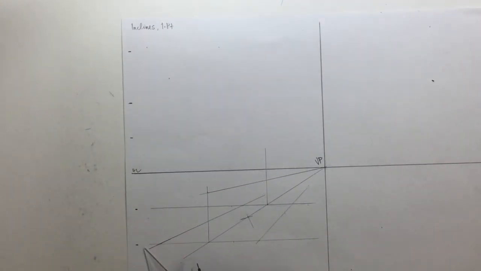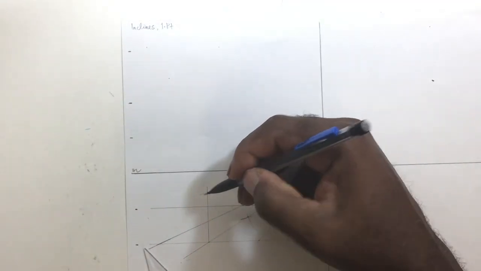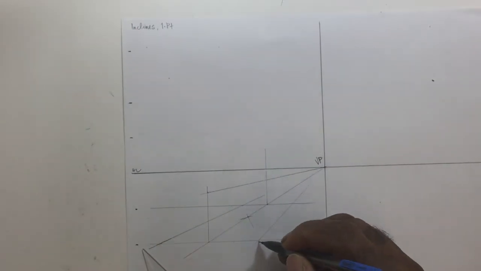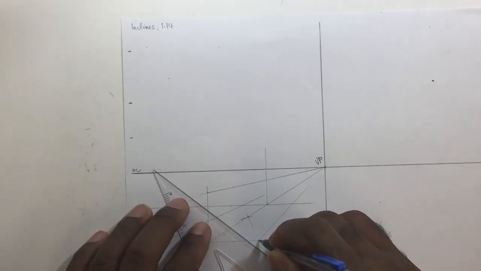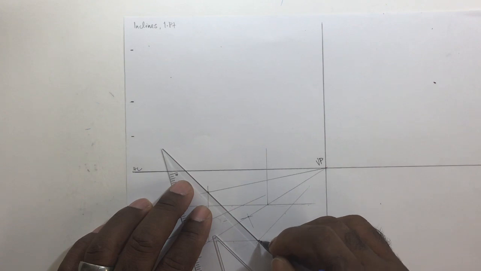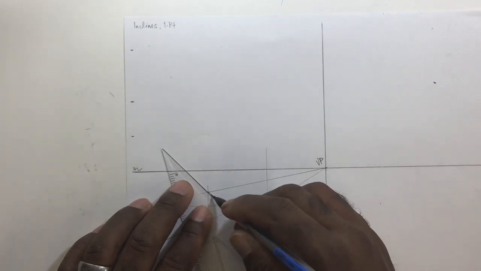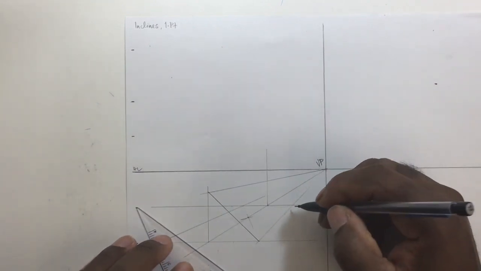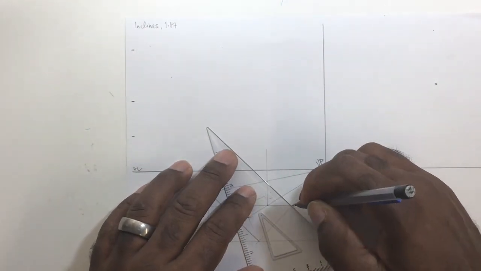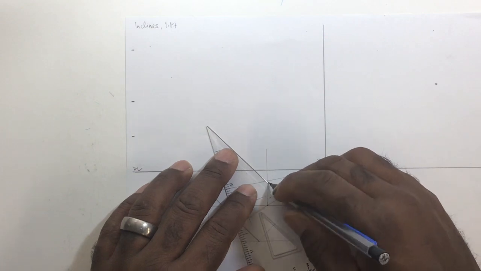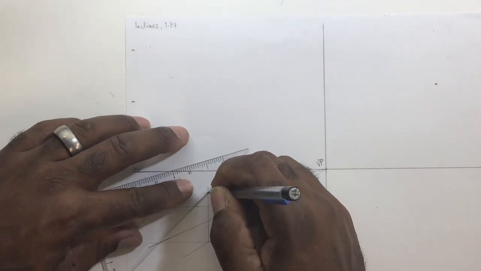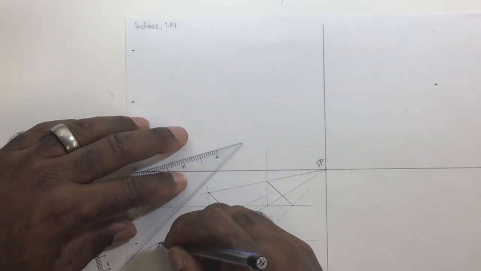Let me go ahead and draw the incline real quick. All I have to do is connect this point to this point here, that corner in the rectangle, to get my roof or to get my tent, whatever this is going to end up being. Right now it's just a prism, so we'll just call it that. And then do the same thing on the opposite end, like so.